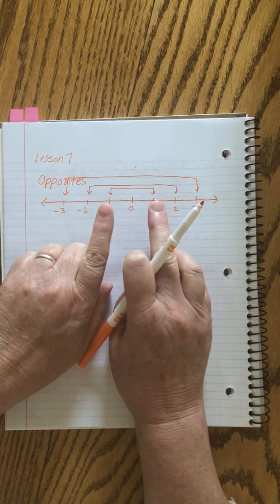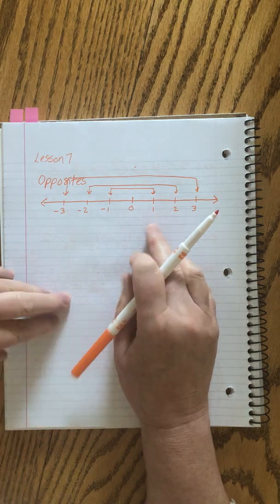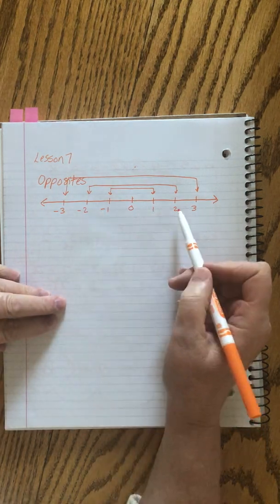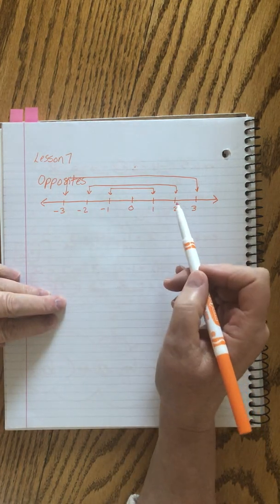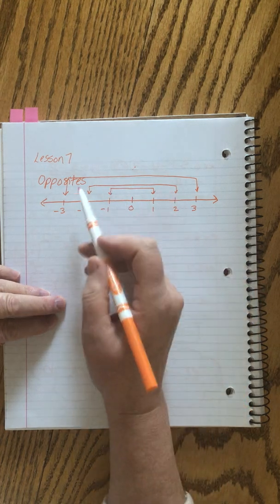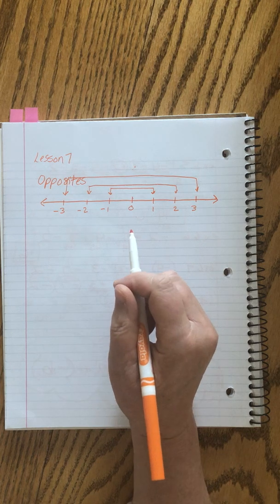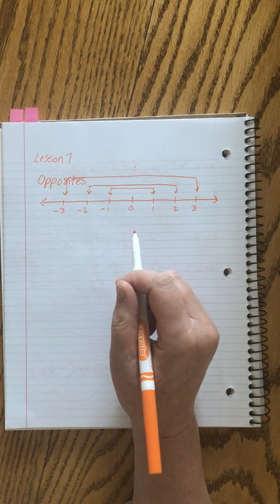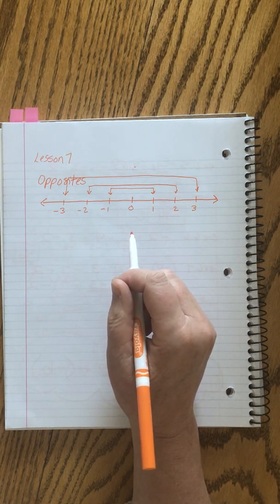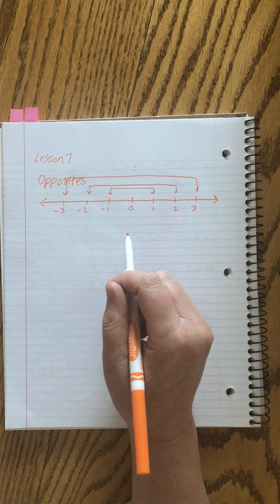And we say that they're opposites of each other. We can say that negative 2 is the opposite of positive 2, or we can say that positive 2 is the opposite of negative 2. All right? And a minus sign is the symbol that we use to show that.